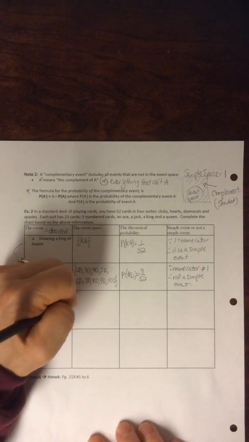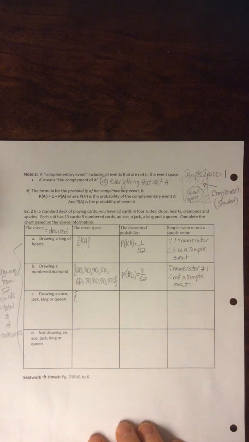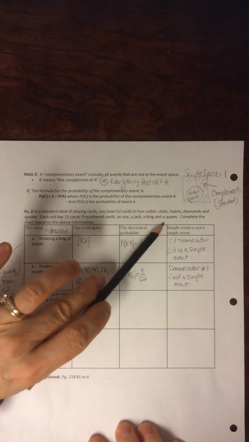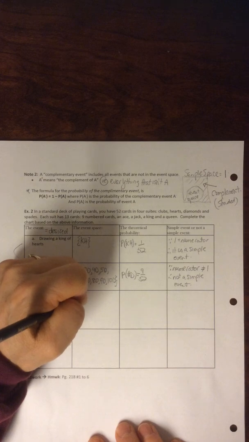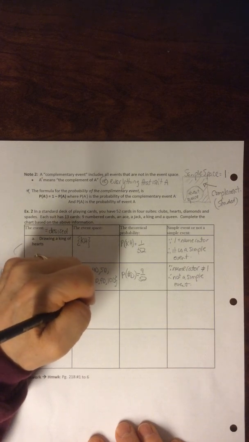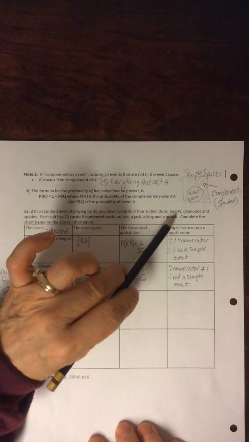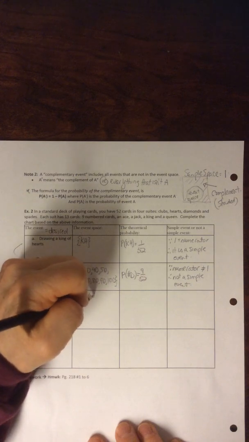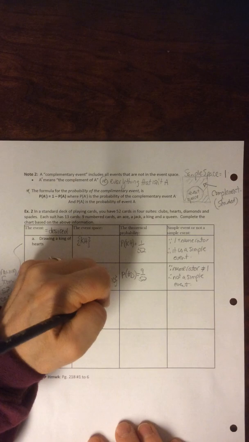So in our sample space, we've got also 52, but in our event space, we've got the clubs, okay? So we've got an ace of clubs, we've got an ace of hearts, we've got an ace of diamonds, and we've got an ace of spades.